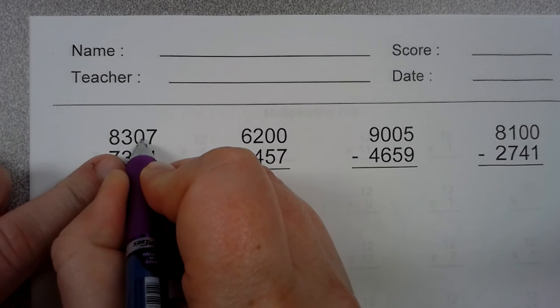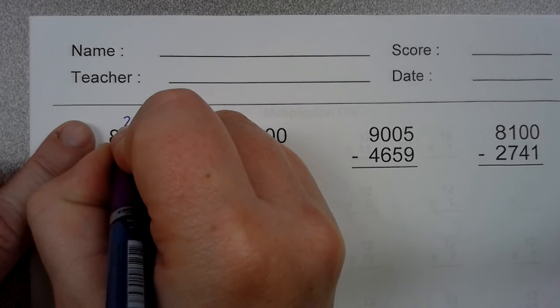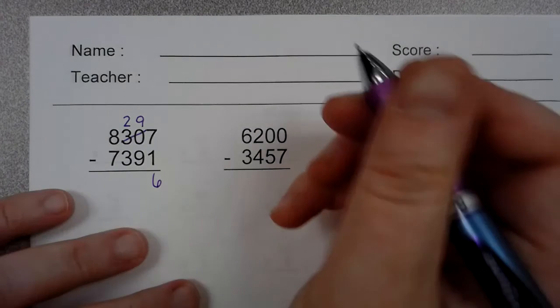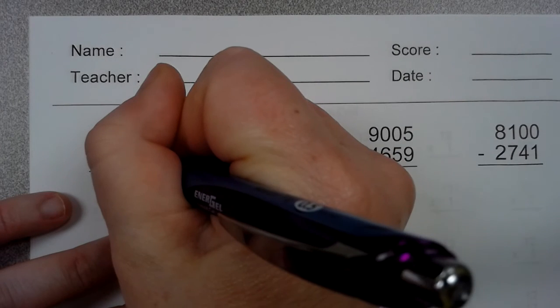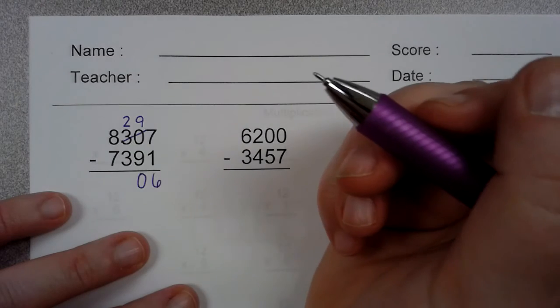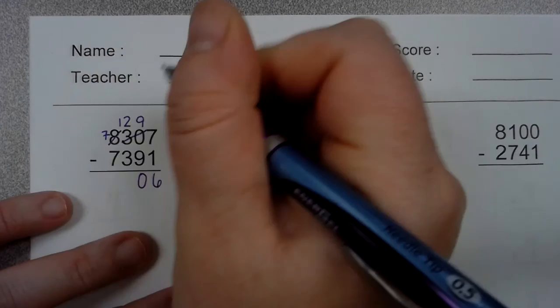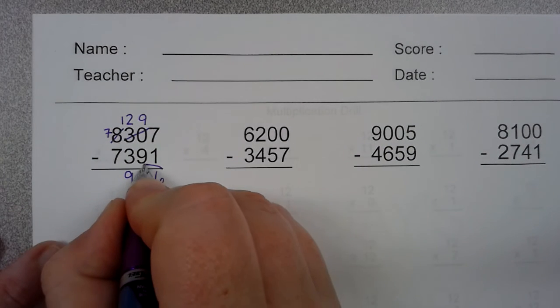So instead of taking away from the 0, I'm actually taking away from the 30. And the 30 turns into 29. 9 from 9 is 0. Unfortunately, I cannot take 3 away from 2. I have to borrow from the 8. 12 minus 3 is 9.